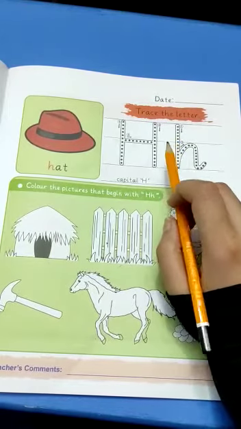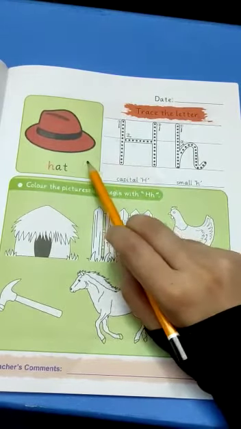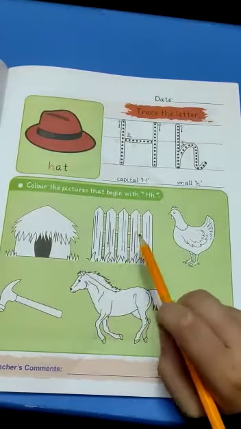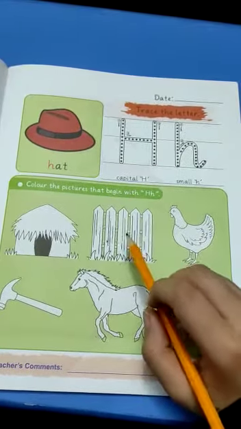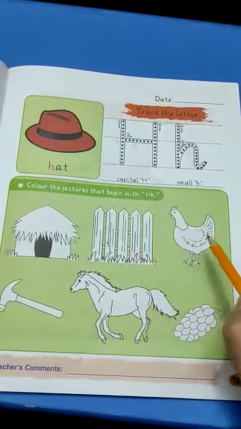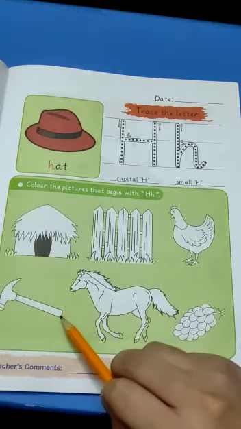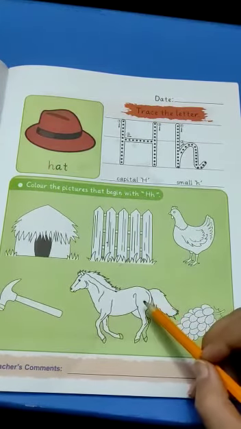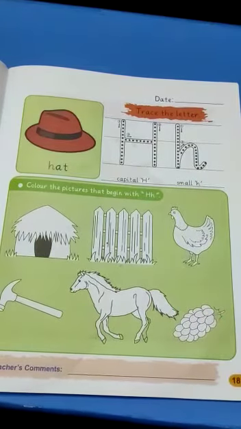H. H. Hat. H. Heart. Is this fence? No. Hen. H. Hen. H. Hammer. H. Horse. G. Grapes. Okay, trace with me.